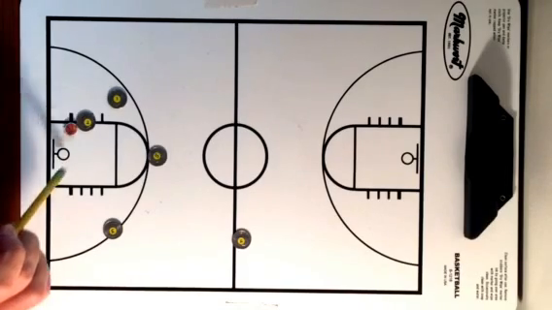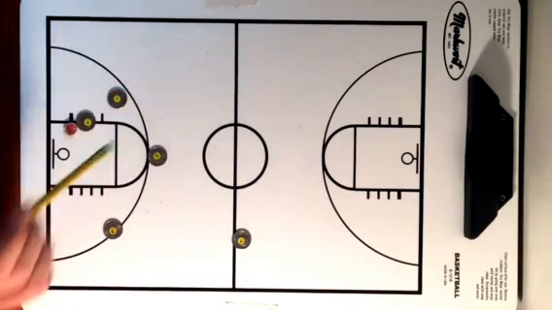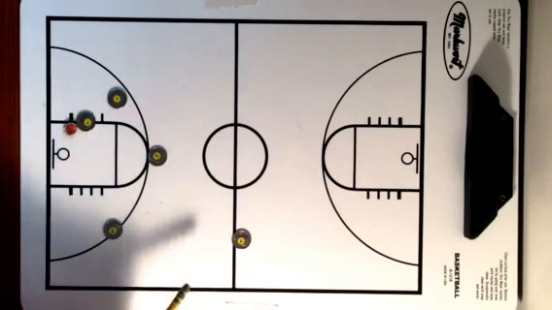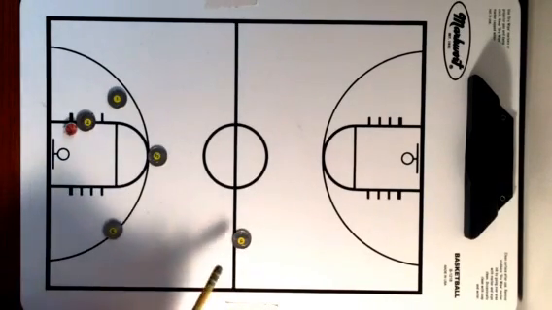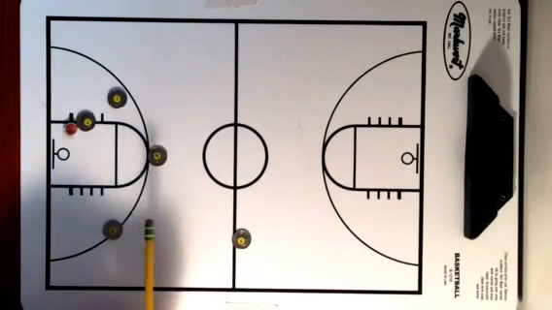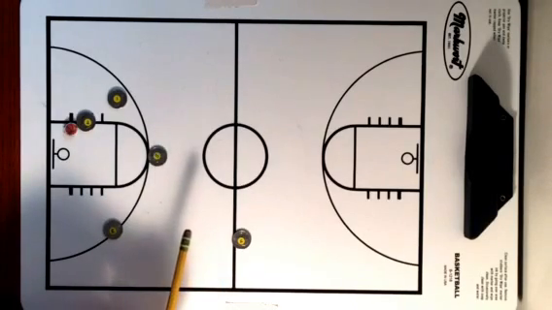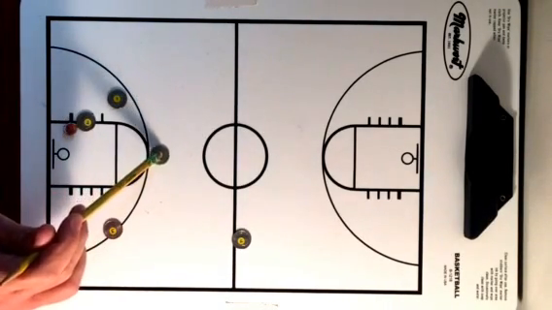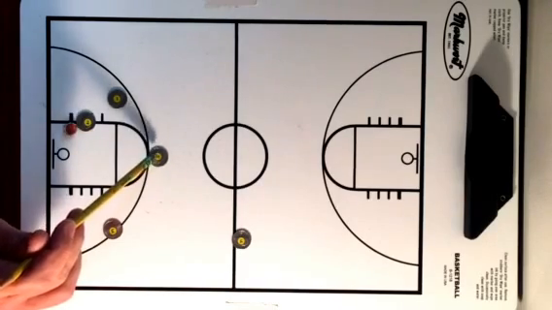So the inbounder is always going to go to the left and start blasting down the court. The guy who didn't get the pass is going to go to the right and then start blasting down this side of the court. So that was the first pass in. The second pass in is going to go to this 5 who's running hard to the top of the key.